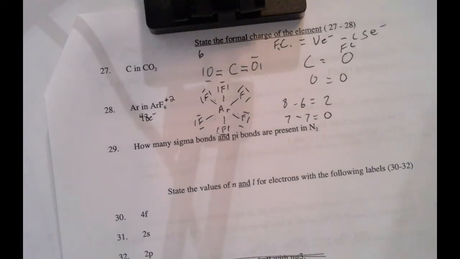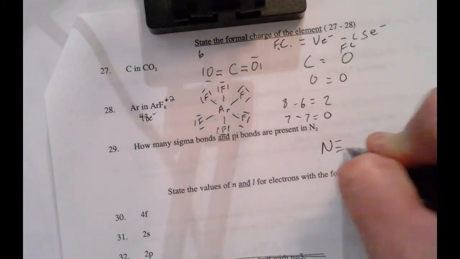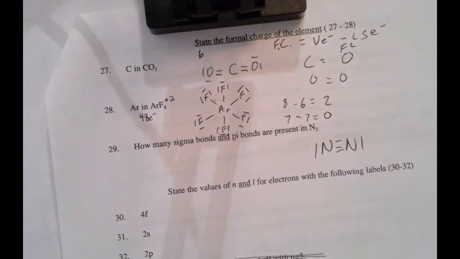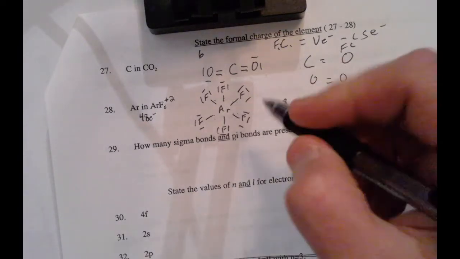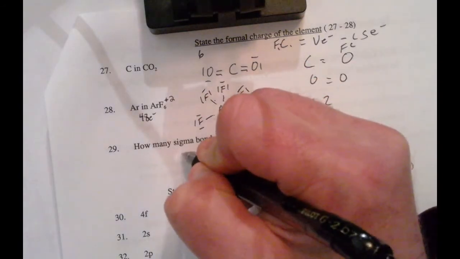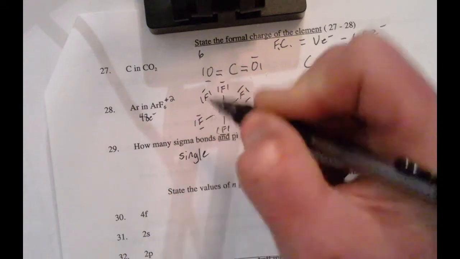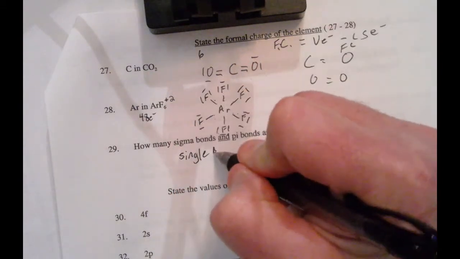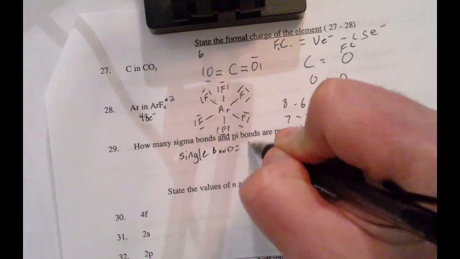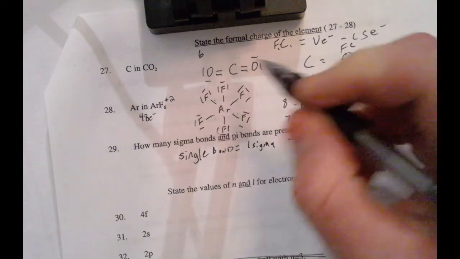How many sigma and pi bonds are in N2? There we have N. Keep in mind that if we have a bond, the first bond would be the sigma bond. Those are the head-to-head bonds. And I'll go ahead with what Mr. V has written here. A single bond equals 1 sigma, and that's head-to-head.